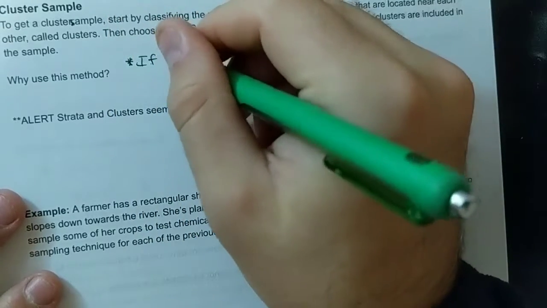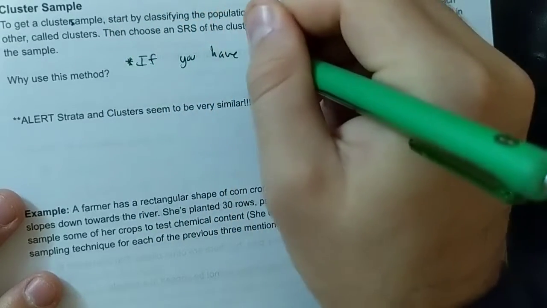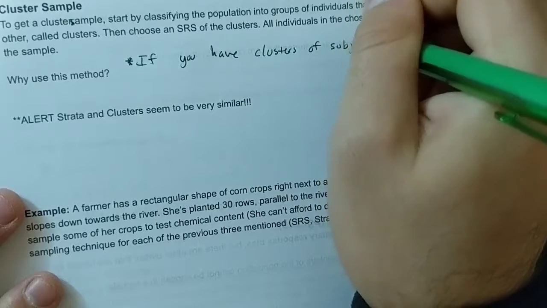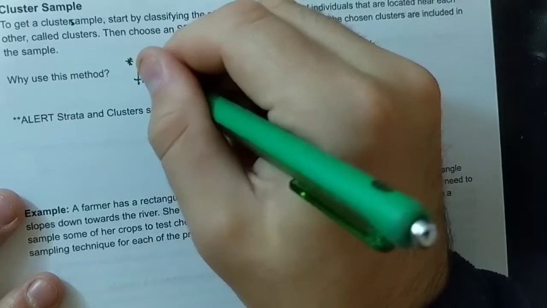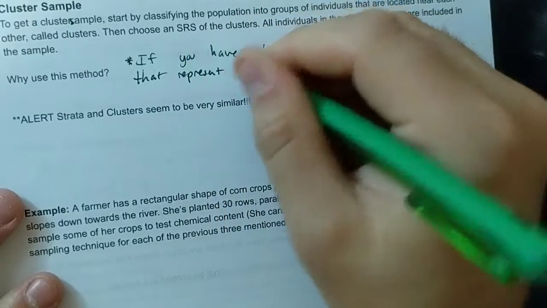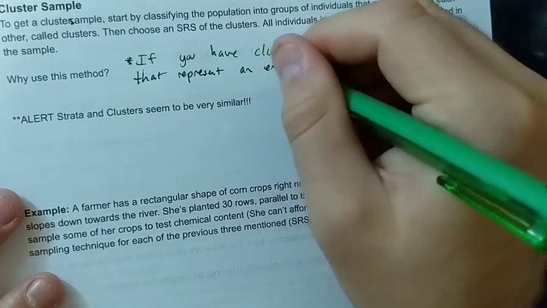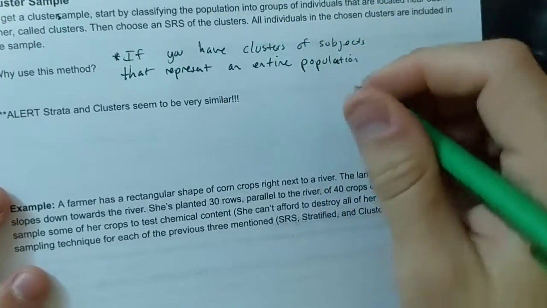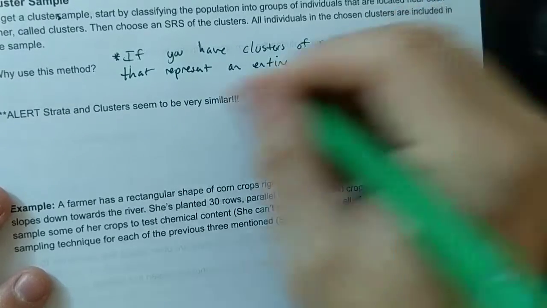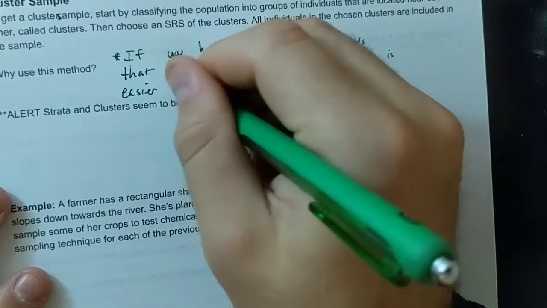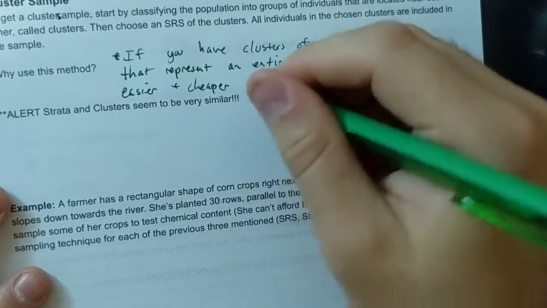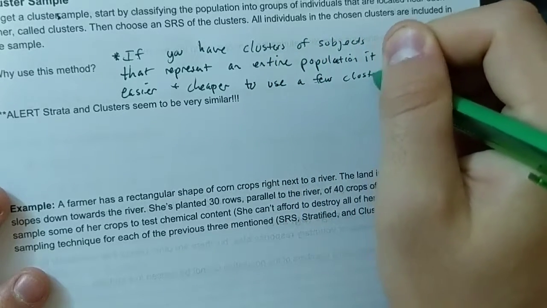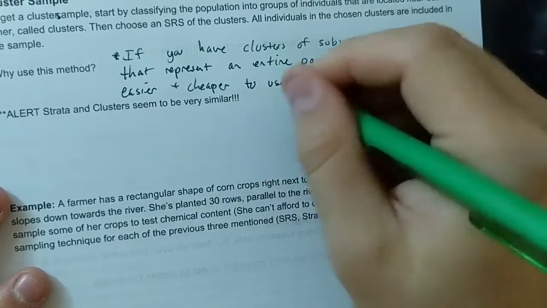So let's write down this reason why. If you have clusters of subjects that represent an entire population, it is easier and cheaper to use a few clusters to represent the population.